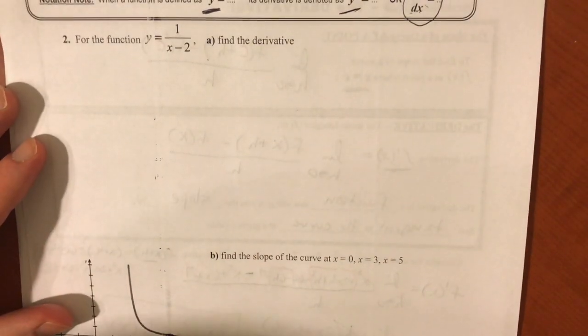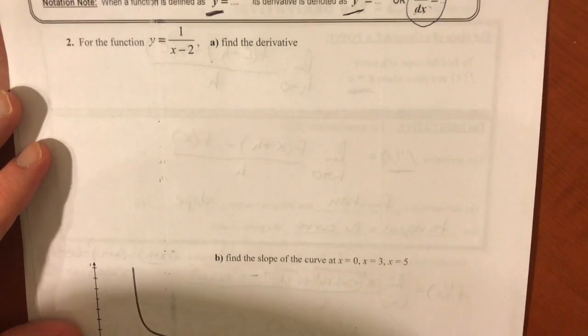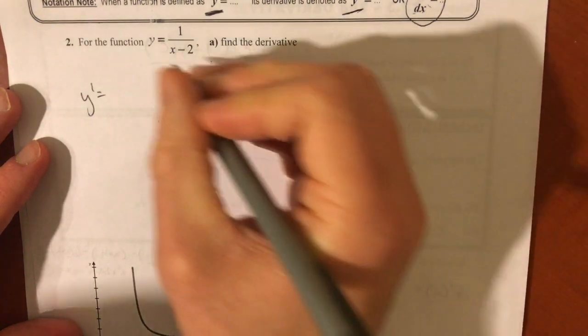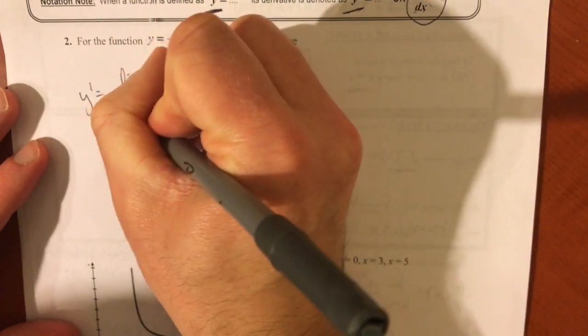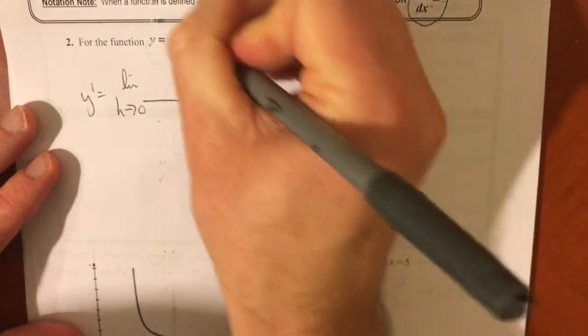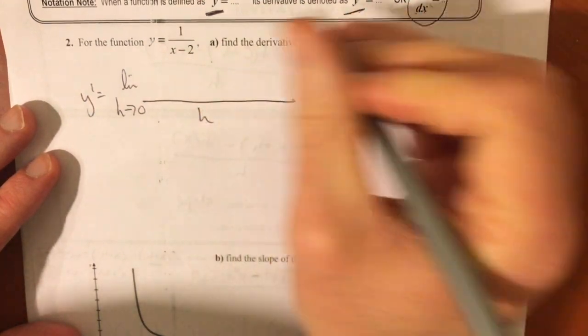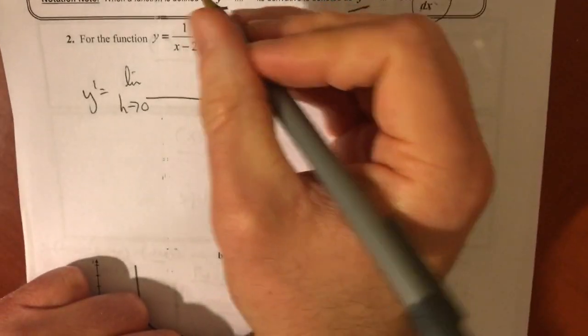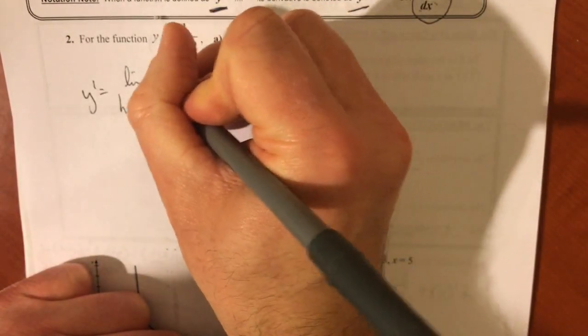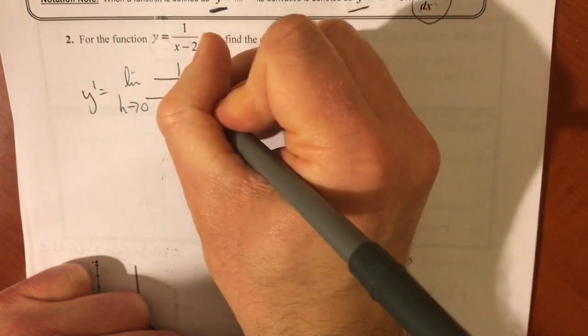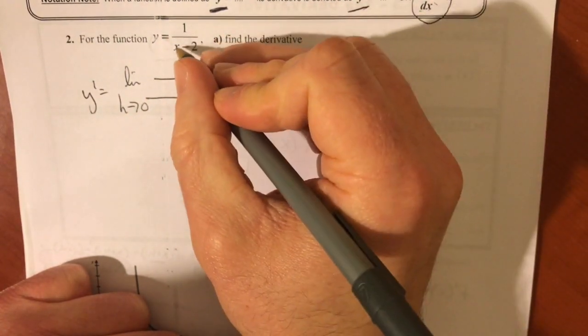For this, now let's find the derivative, no problem. Y prime, or dy over dx, equals, I'm going to do the limit as h approaches 0 of f of x plus h minus f of x all over h. And for these ones, although they're fractions, f of x plus h is really a little bit nicer here because there's nothing to expand.